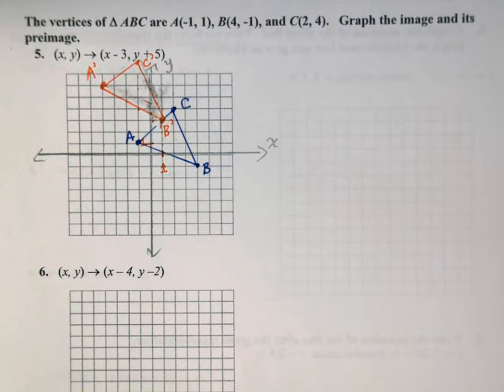In the next part of the video, I'll show you how to determine if something is congruent or not, before and after. So I'll leave it to you to try number 6 on your own. And I'm going to end this video here and start another one that discusses vectors.